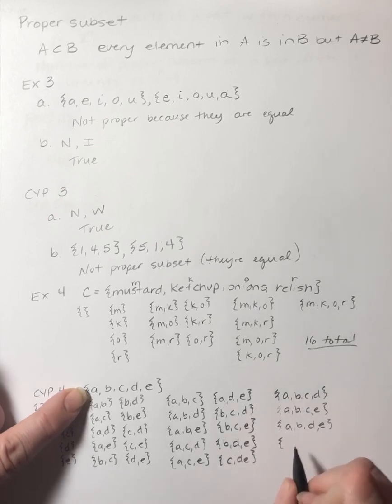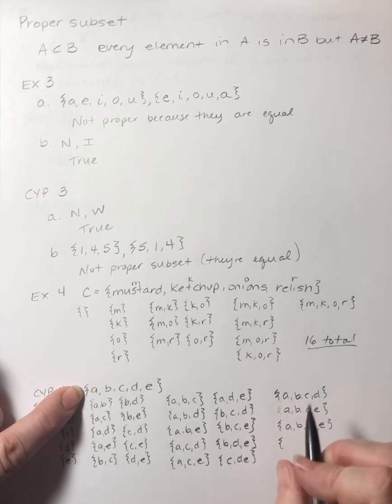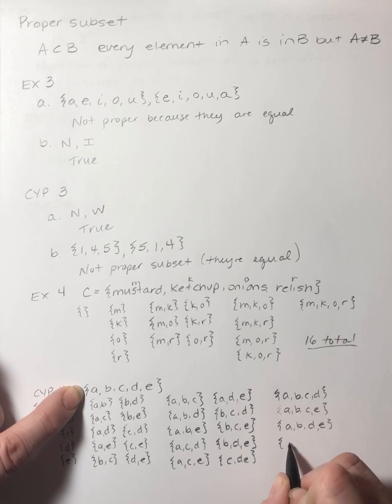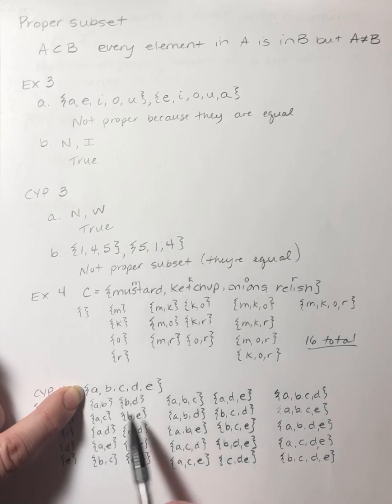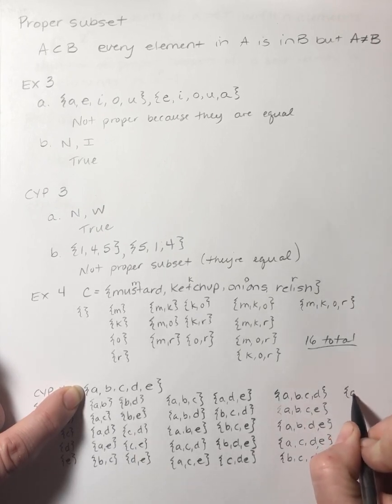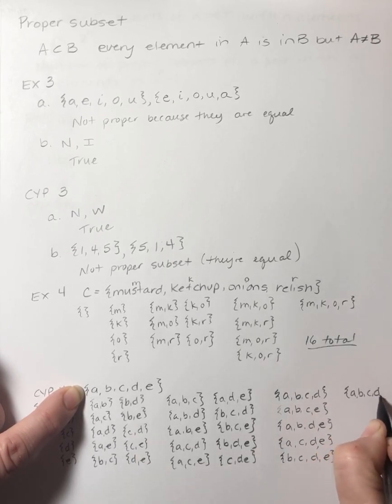Then I'll do A, C, D, E. And then I only have one more, B, C, D, E. And now my 5 is my easy, A, B, C, D, E.